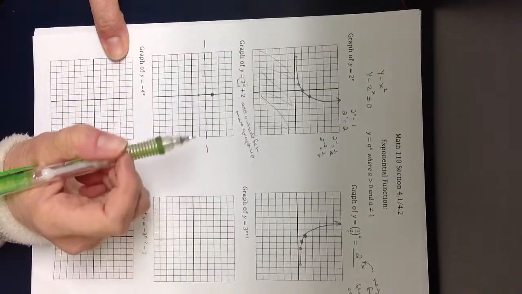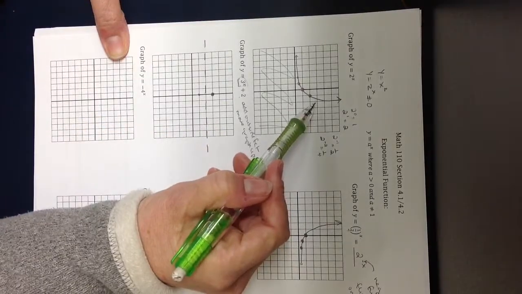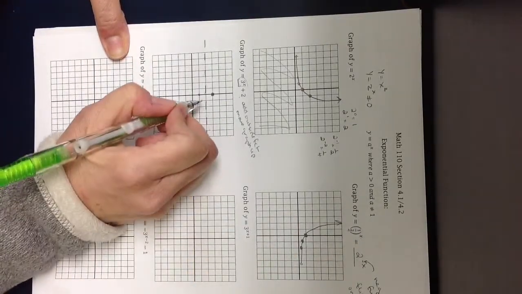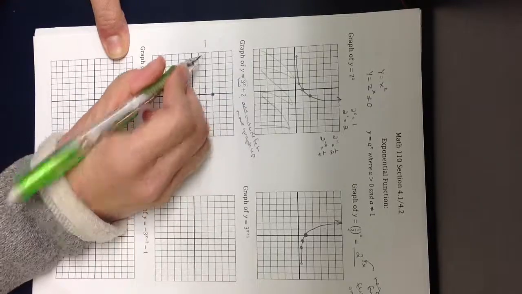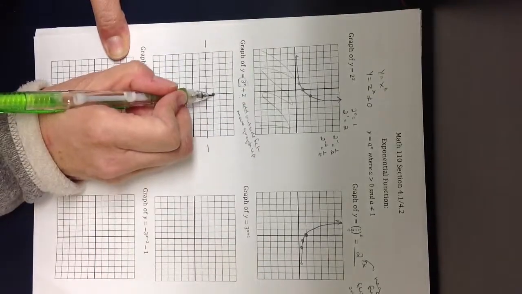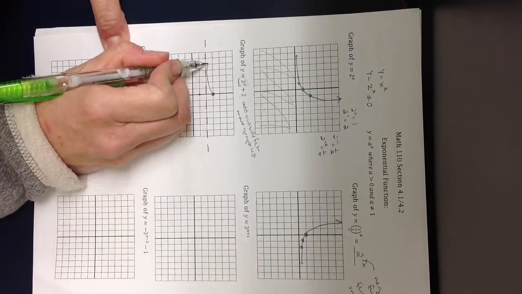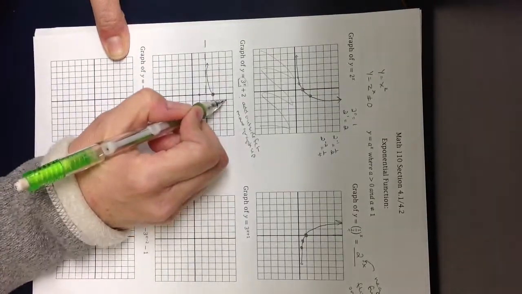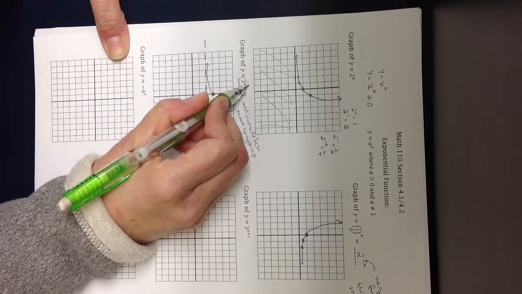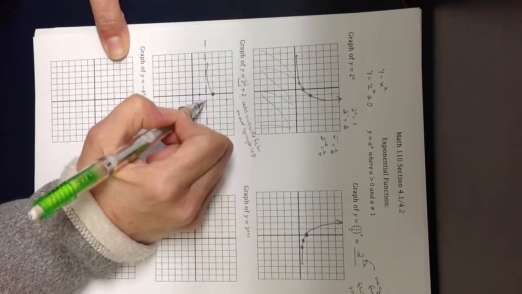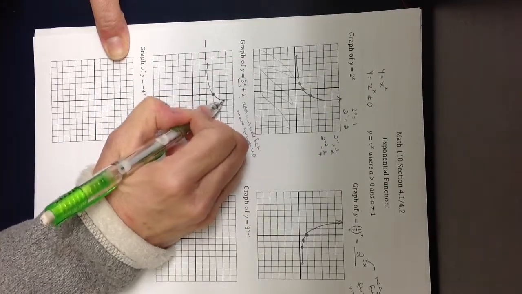The graph is going to continue to do what it did up here in this first one. It's going to increase on the right and decrease on the left. But as it decreases on the left, it's going to approach the asymptote. And as it increases on the right, I'll put a 1 in, that'll be 3 plus 2, 2, 3, 4, 5. It'll shoot up like this.